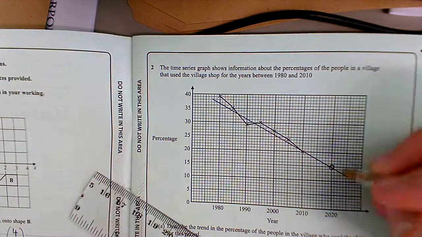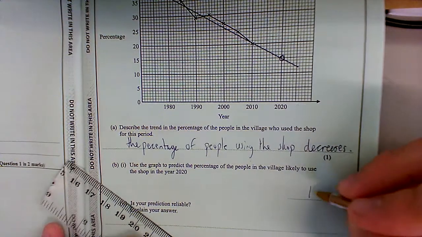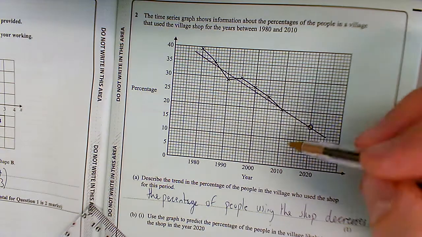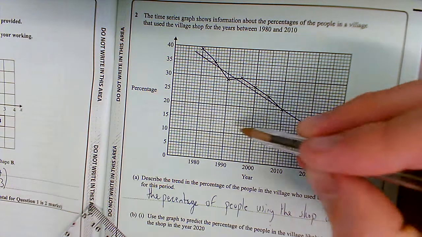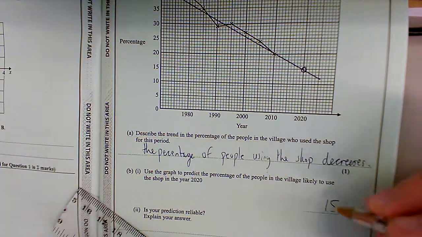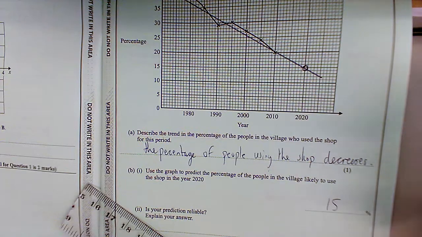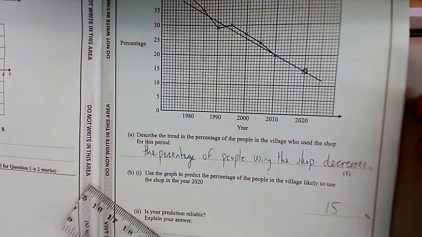So I'm going to estimate it as being 15%. Having checked the mark scheme in advance to see what leeway they give, it says anything between 13 and 17 and you'd get the mark.